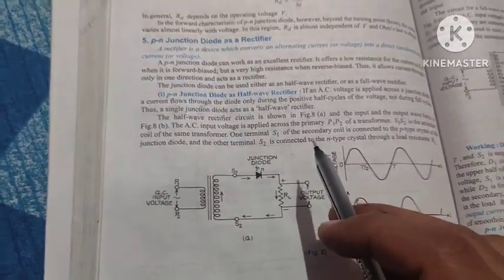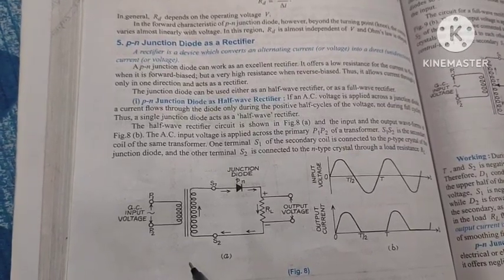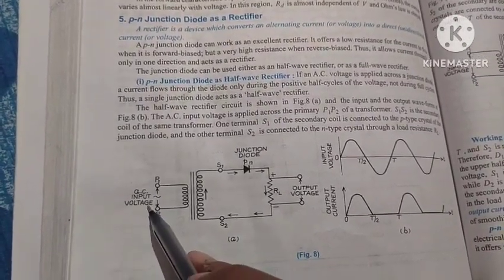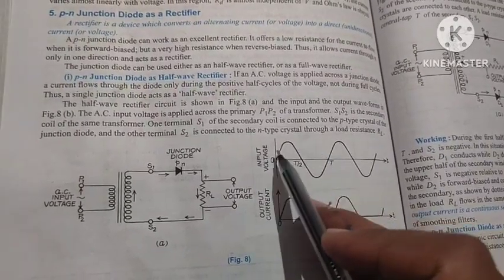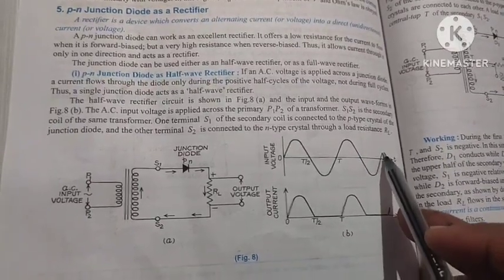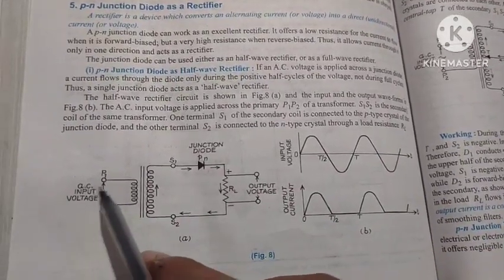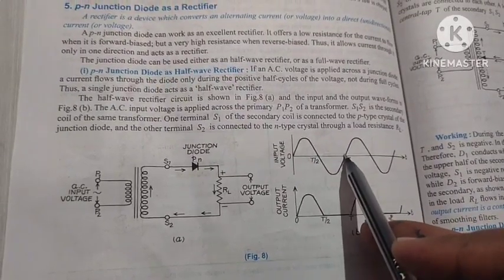Based on that concept, we try to understand this PN junction diode as a half-wave rectifier. So what is AC input voltage? This is the signal, the AC input voltage. AC means changing with time. You know already, this is the AC input voltage. So let's say this is a positive half cycle, and this is a negative half cycle of the AC input.